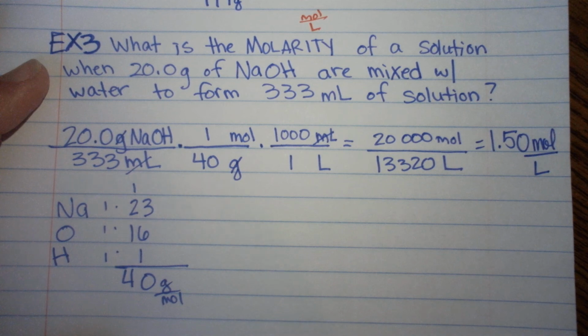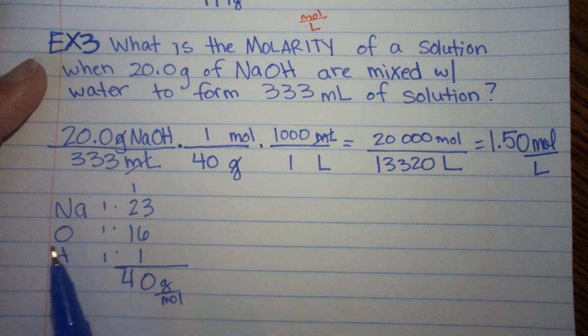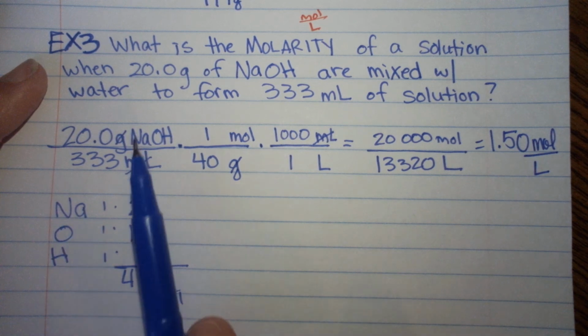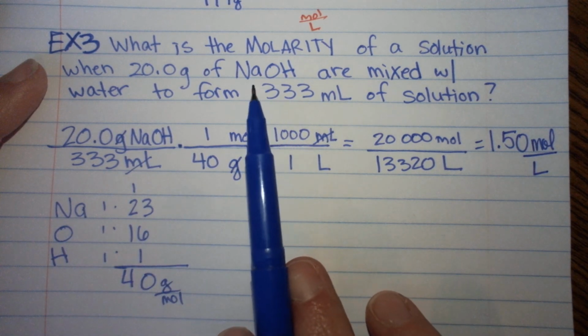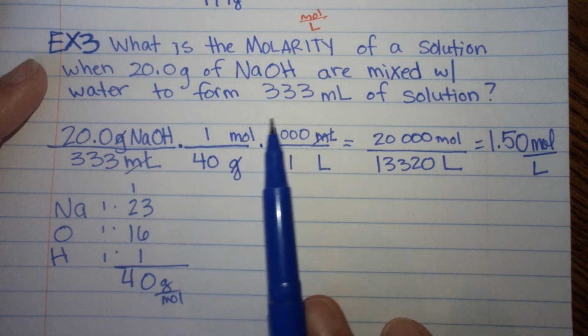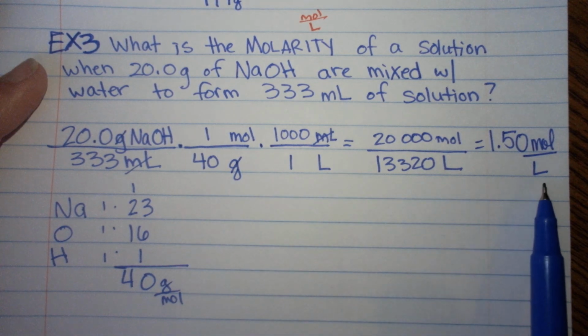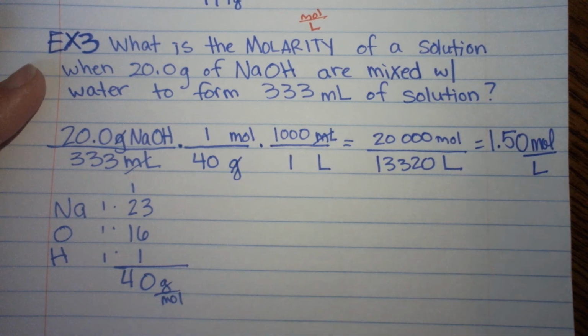I got some thumbs up. Okay, so again, this molar mass concept will never leave you. Thinking about doing this in real life, if I measure out 20 grams of this stuff and put it in this much solution, I need to see what the units are. It's really about the units in a problem like this.